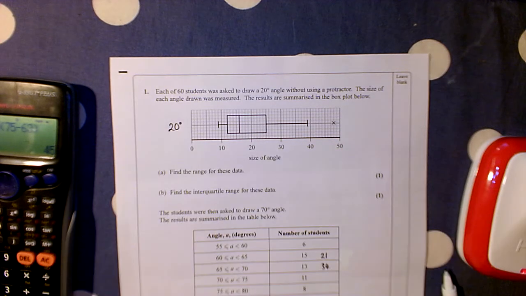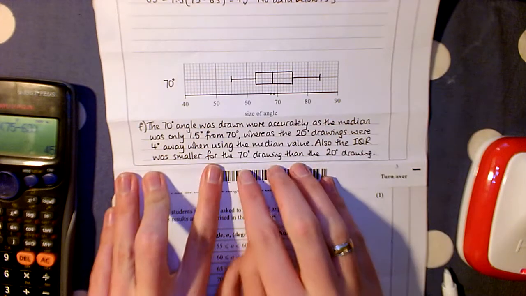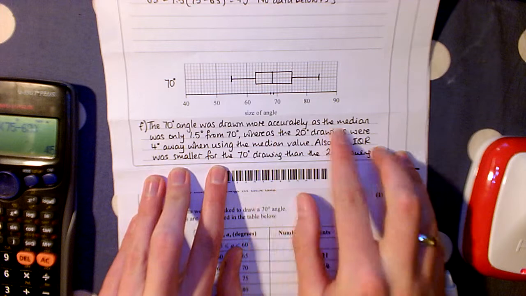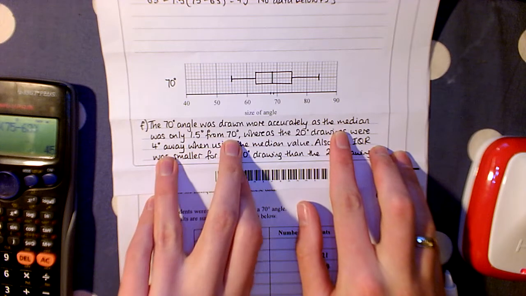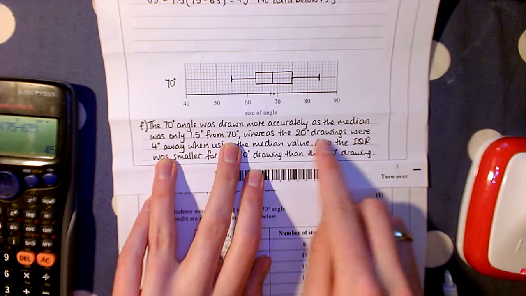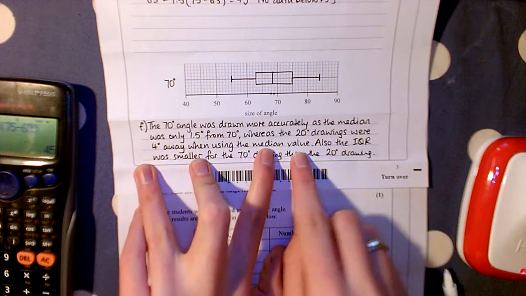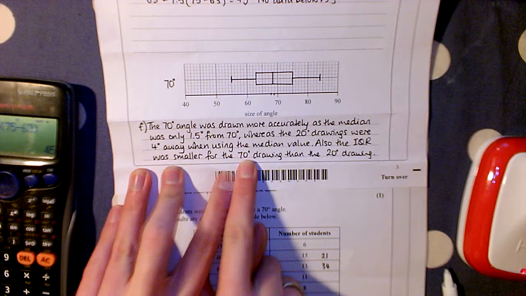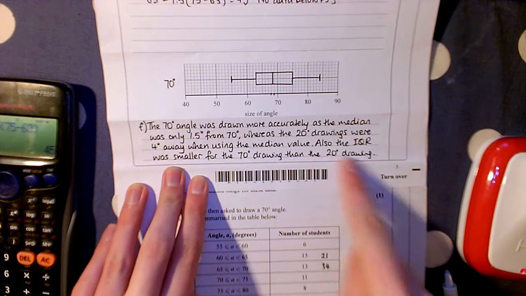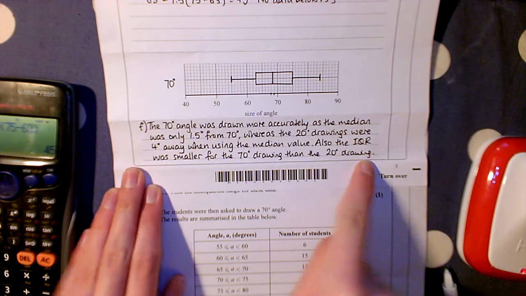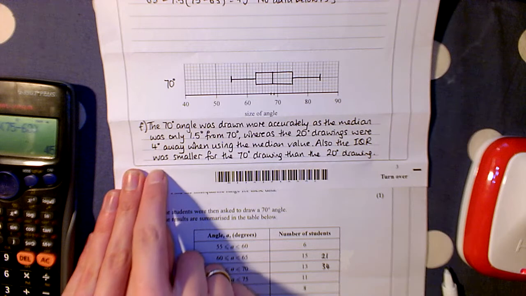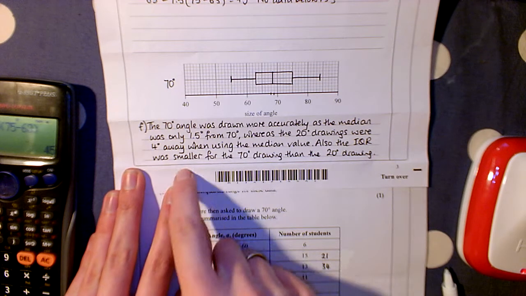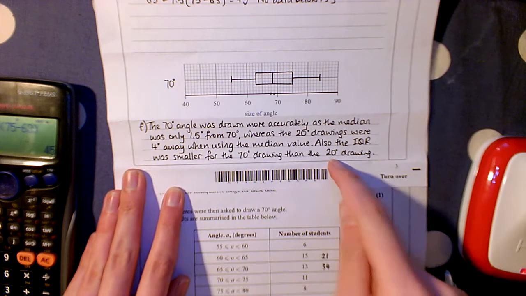So you can write a concluding paragraph, something along the lines of this. The 70-degree angle was drawn more accurately as the median was only 1.5 degrees from 70 degrees, whereas the 20-degree drawings were 4 degrees away when using the median value or measure. Also, the interquartile range was smaller for the 70-degree drawing than the 20-degree drawing, and to be extra safe, I could have not put a full stop there and written, therefore, also showing that the 70-degree angle was drawn more accurately.